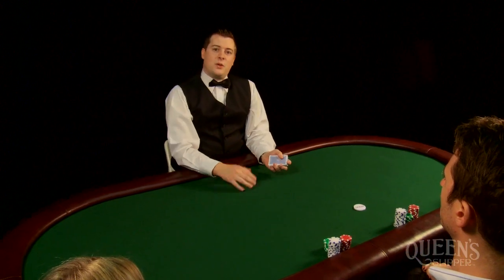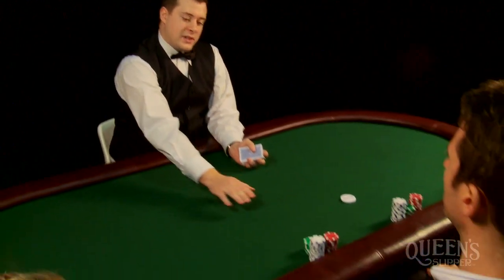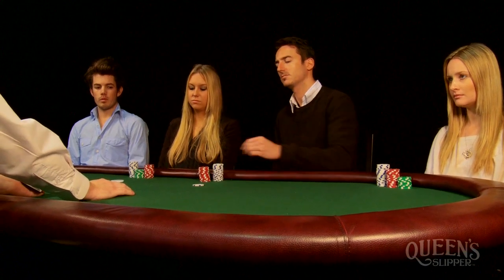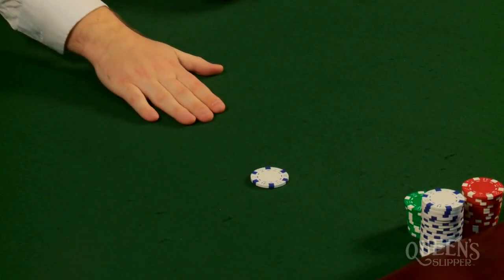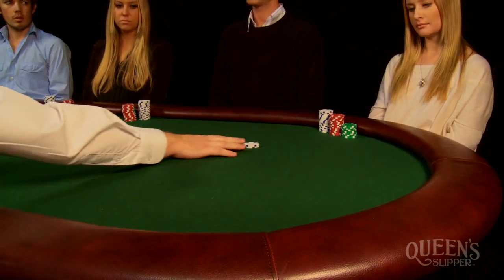Now before the cards are dealt, there are always 2 forced bets out on the table known as blinds. So to the left of the dealer button, we're going to have the small blind. Can I just get you to put in 1 white chip, please? Excellent, okay. And to the left of the small blind, we have the big blind. Tiffany, 2 white chips, perfect.